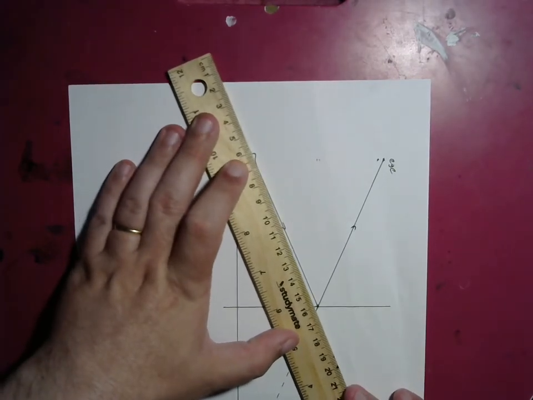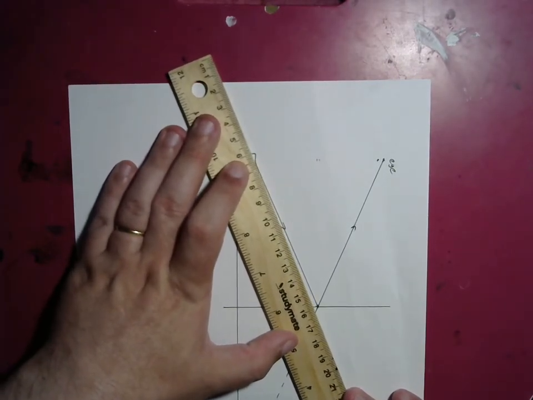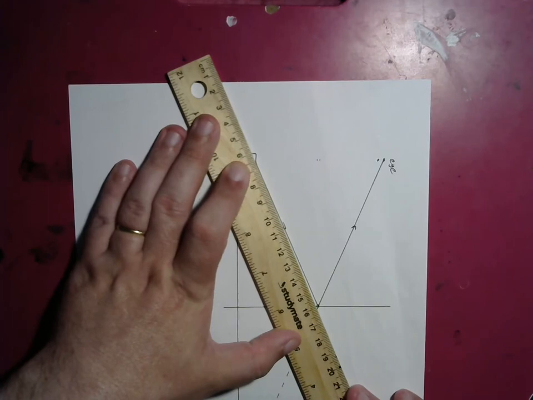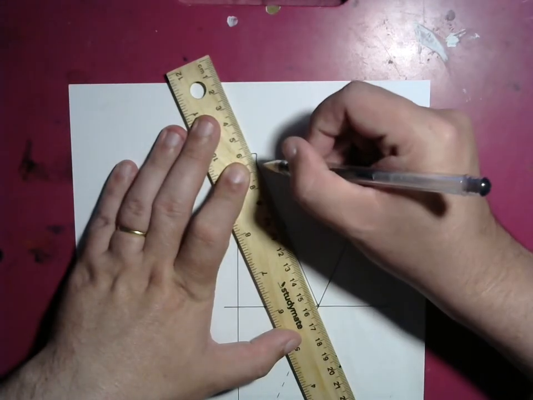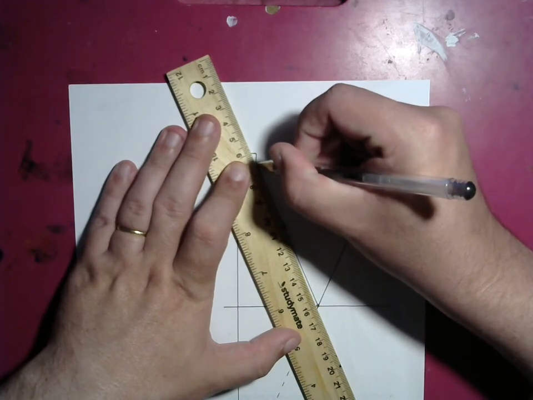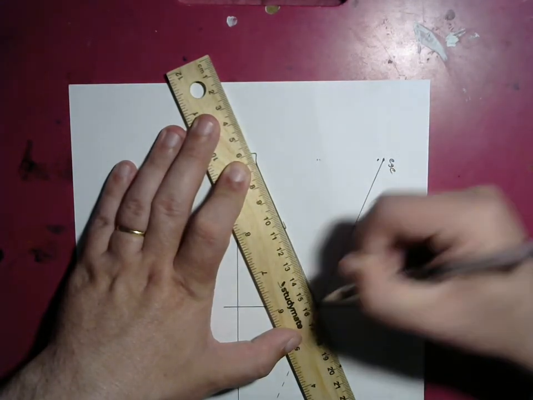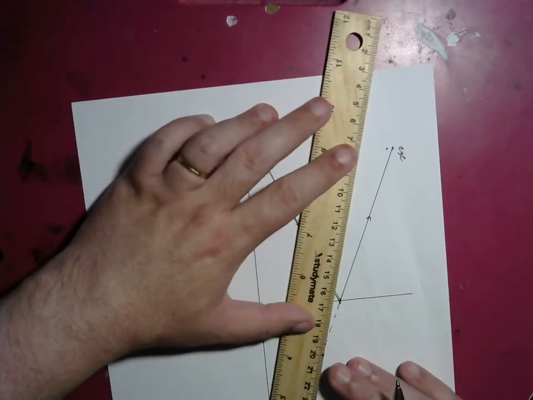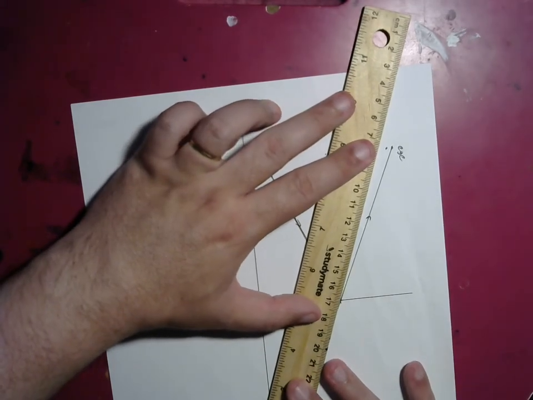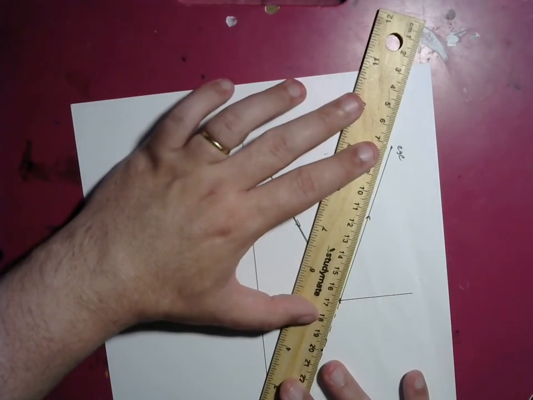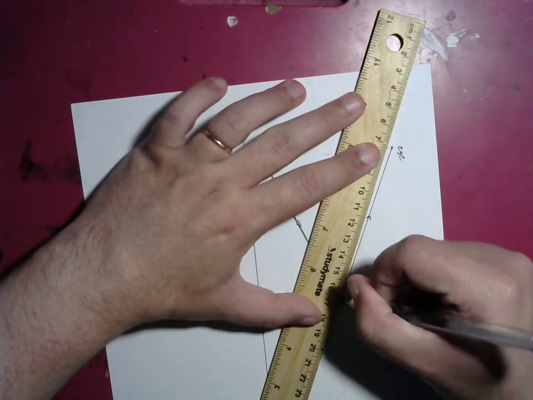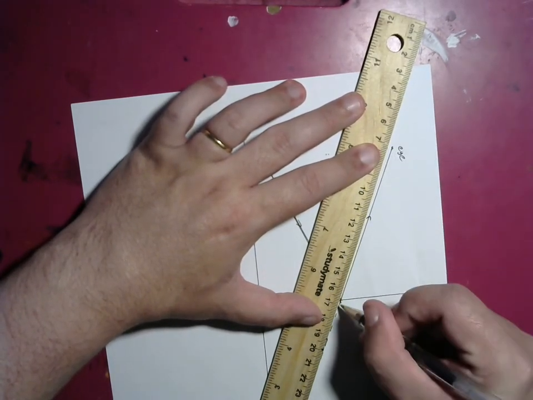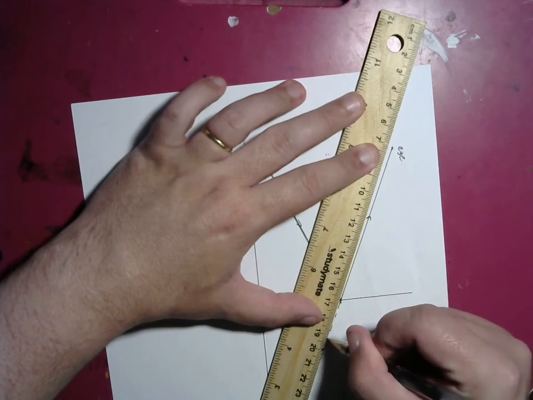And now this time I'm going to draw the same line, just we can see that it'll be at a slightly different angle. And now we can back trace it over here.